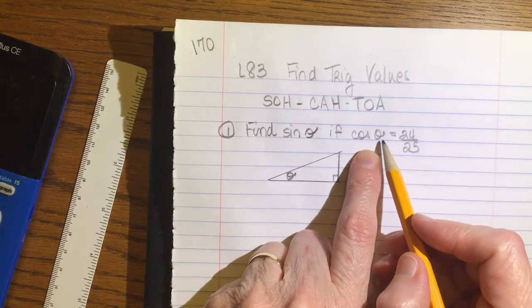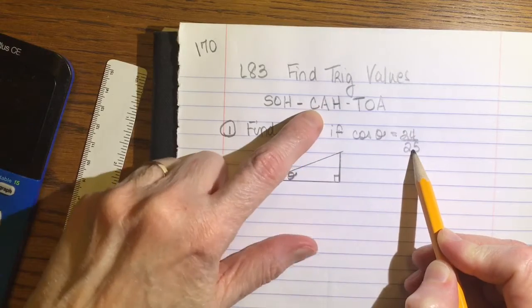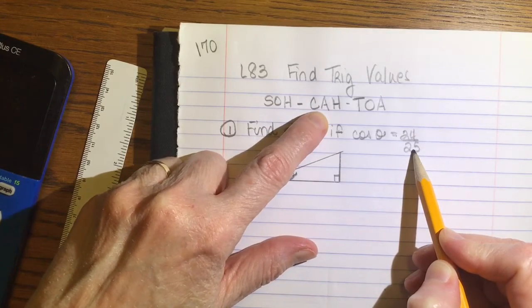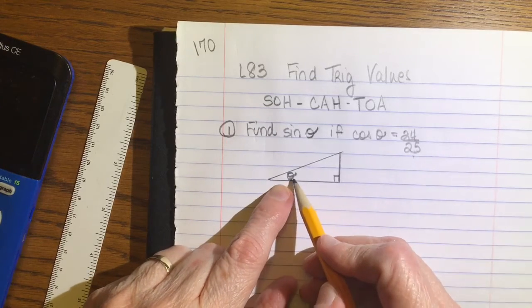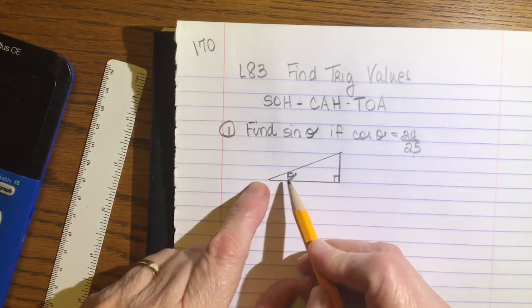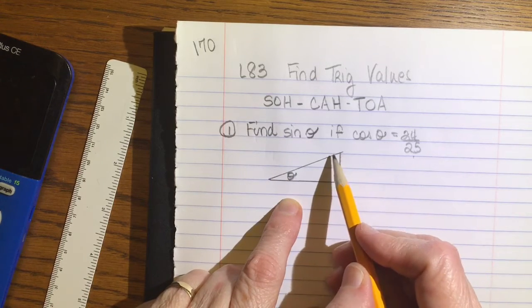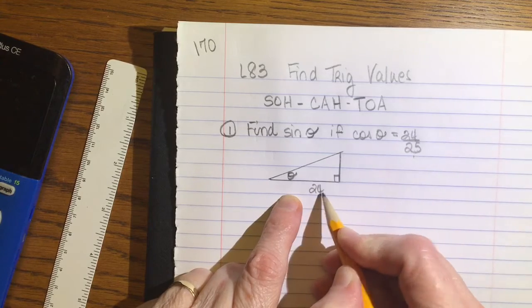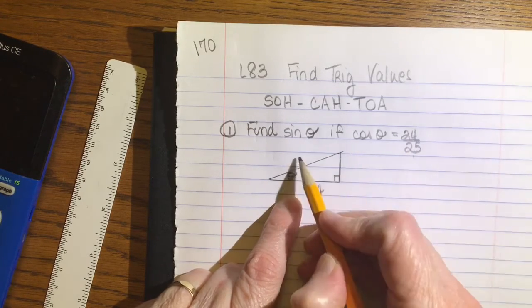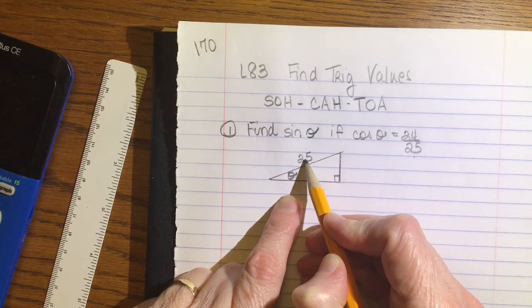So what do we know? We know the cosine of theta is 24 over 25. Well, what are those two numbers? It is the adjacent leg and the hypotenuse. Well, in my triangle, if my theta is right here, there's the opposite leg to theta, there's the adjacent leg to theta, and there's the hypotenuse. So if the adjacent leg is 24, that's this one. If the hypotenuse is 25, that's this one. Now, do I have enough information to find the sine of theta?